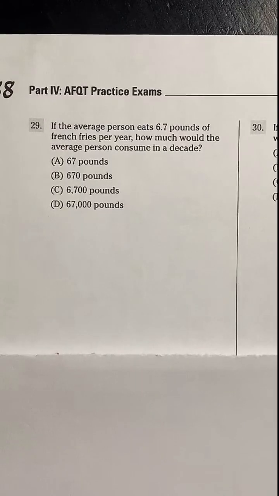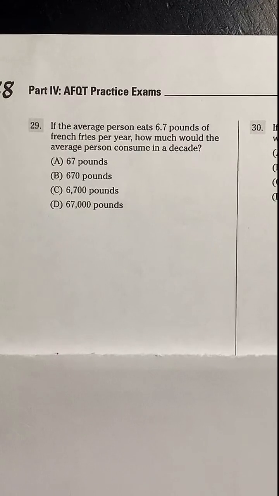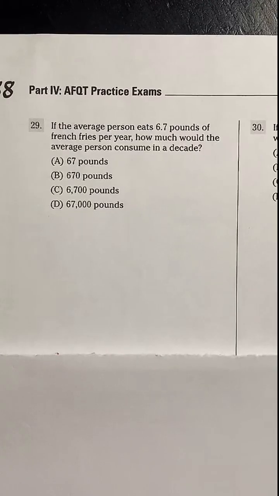Here we go. If the average person eats 6 and 7/10 pounds of French fries per year, that might be me, how much would the average person consume in a decade?